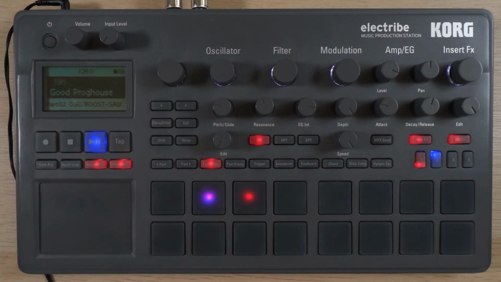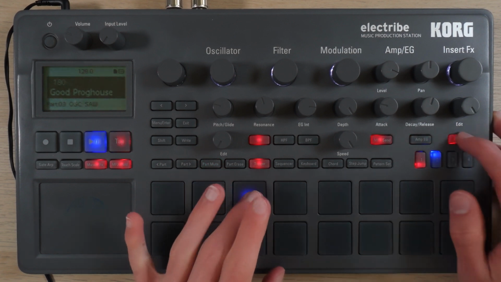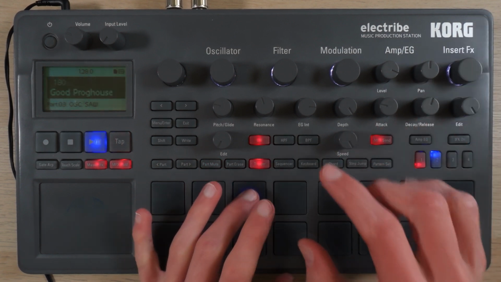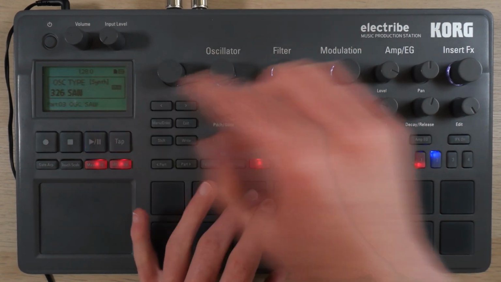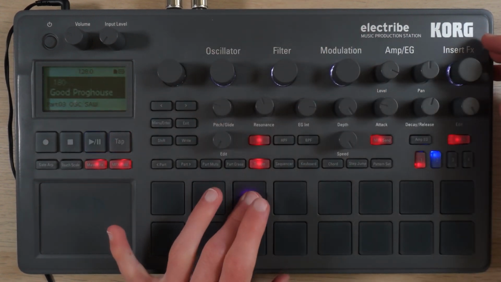After that, I did spend some time trying to find kind of a pad type element, or at least that was the intent. I just pulled up a saw, replicated the chord progression, and went, actually sounds pretty cool as it is. So this is literally just the saw oscillator with a chorus on it and a little bit of reverb.